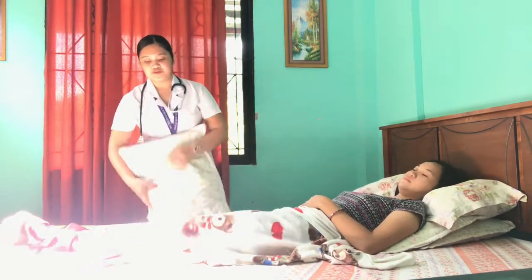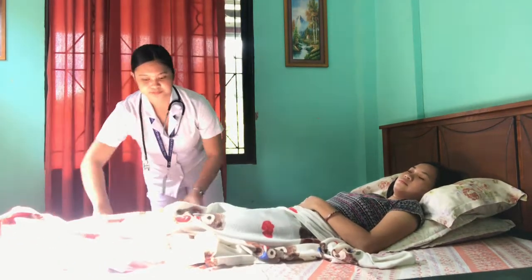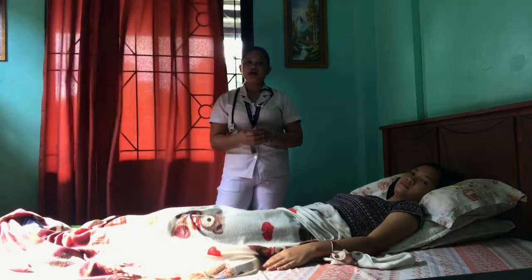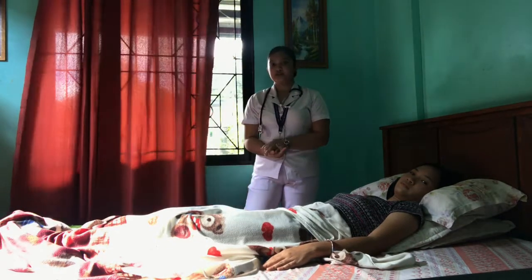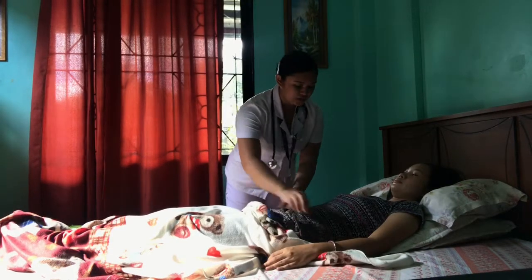Okay, and then could you raise your knee for me, please? Now, cover the patient's upper and lower body parts, leaving only the abdomen exposed from the xiphoid process down to just above the symphysis pubis. Okay, ma'am Dayan, I'm going to roll down this blanket and raise your shirt.